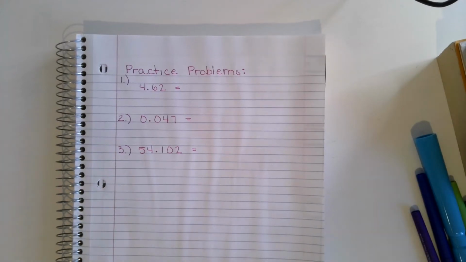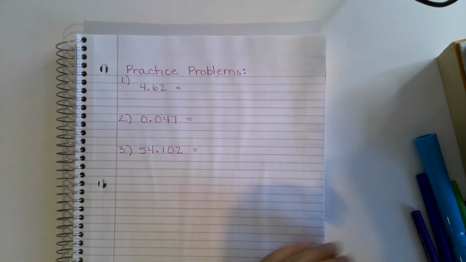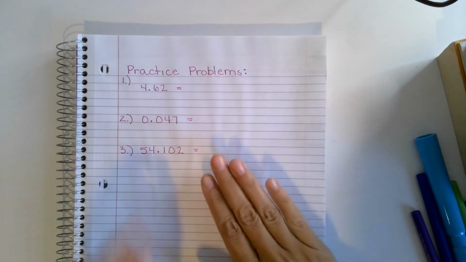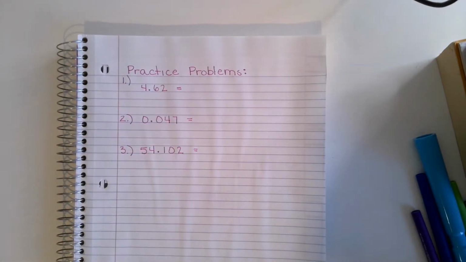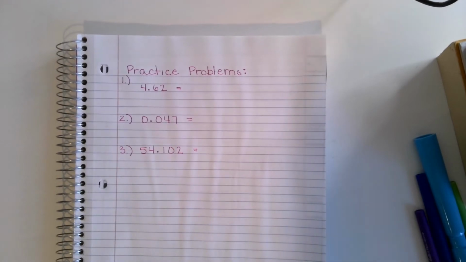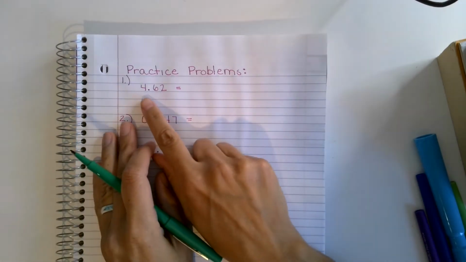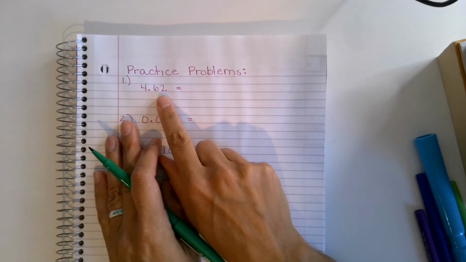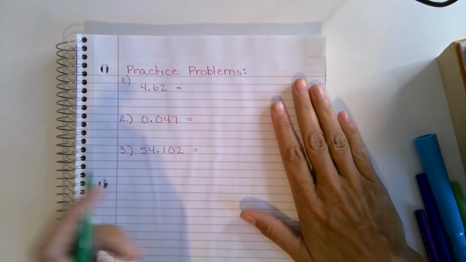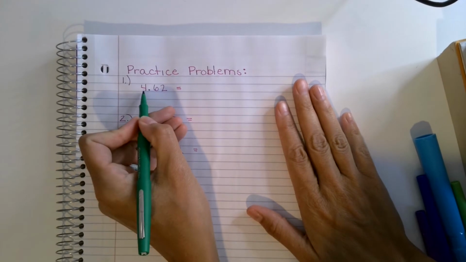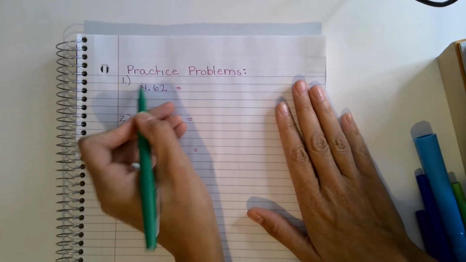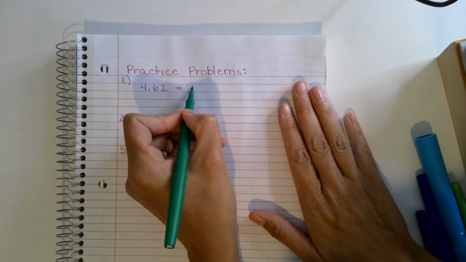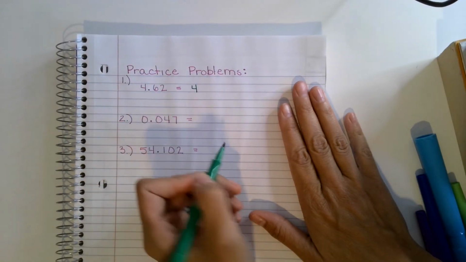Okay, you guys had these practice problems yesterday that you were to do to take these numbers and write the expanded form of them. Okay, so we're going to do that today. All right, the first one that you had was 4 and 62 hundredths. So start from the left to the right. So the value of this digit right here is 4, just 4, because it's in your ones.